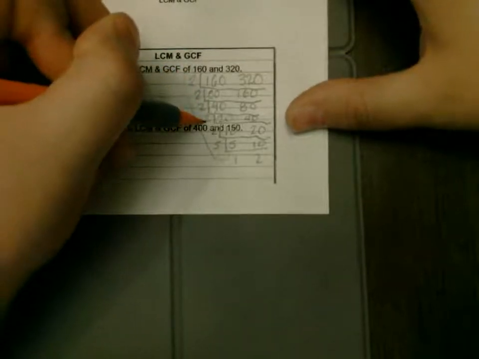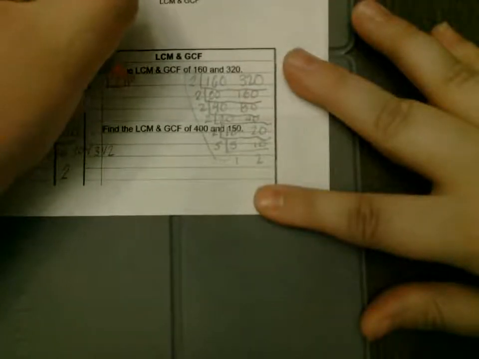So if I am following what we have set up with GCF, I'm going to multiply the sides. 2 times 2 times 2 times 2 times 2 times 5. So 2 times 2 is 4, times 2 is 8, times 2 is 16, times 2 is 32. 32 times 5 is 160.